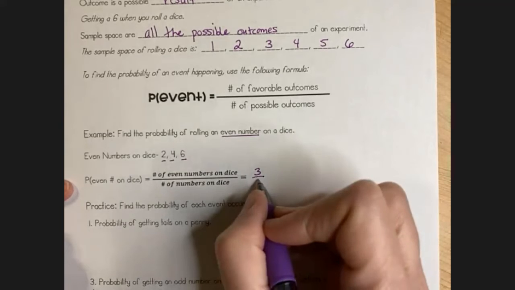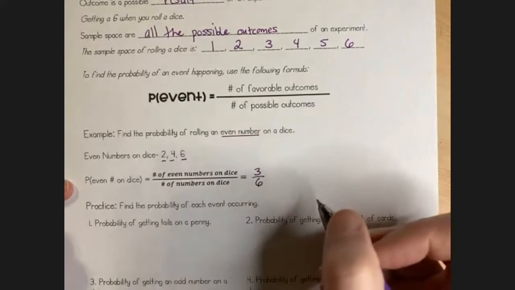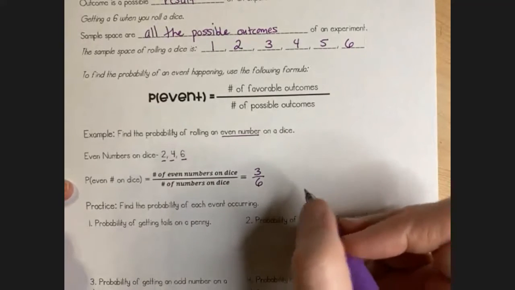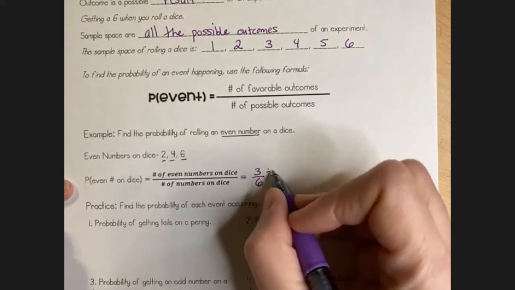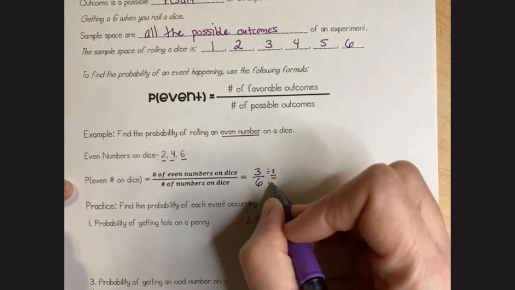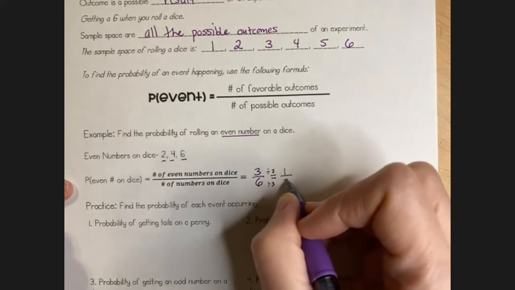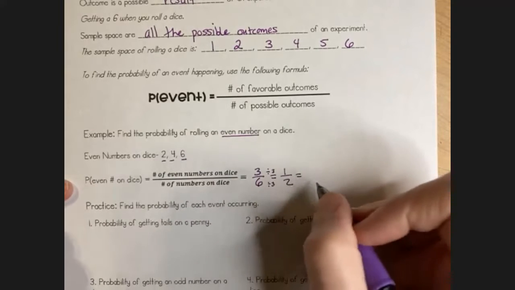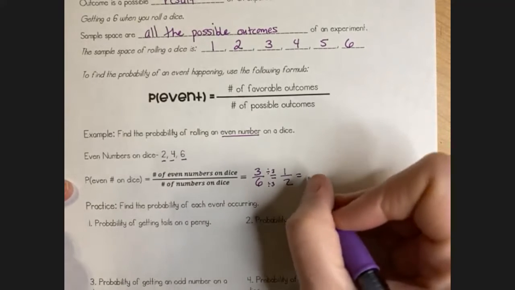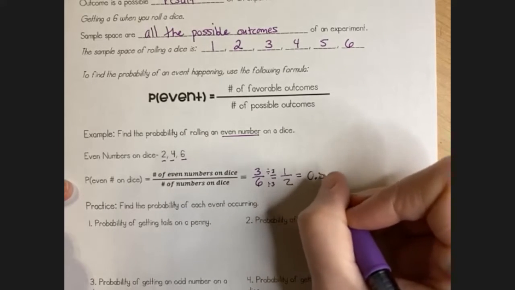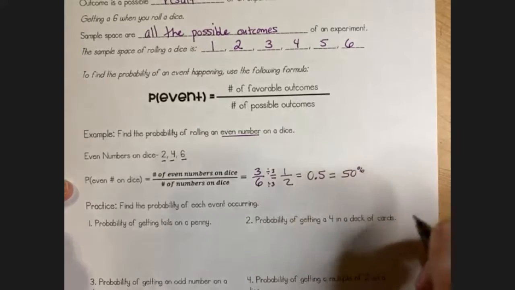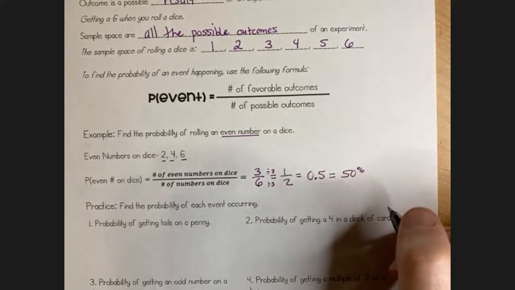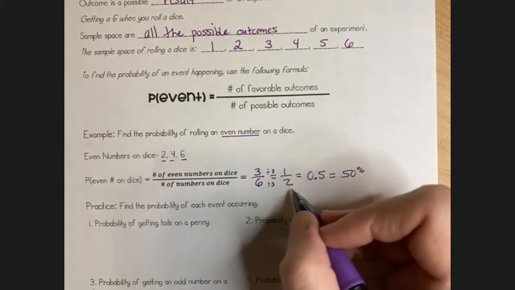And there are only 6 faces, 1, 2, 3, 4, 5, and 6. If I reduce that by dividing top and bottom by 3, I can get this down to a half fraction, which is similar to flipping a coin, which is 50% or 0.5 as a decimal. And we say it's similar because it's a 1 in 2 chance.